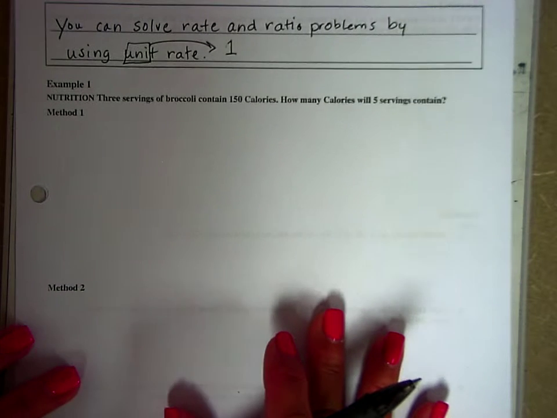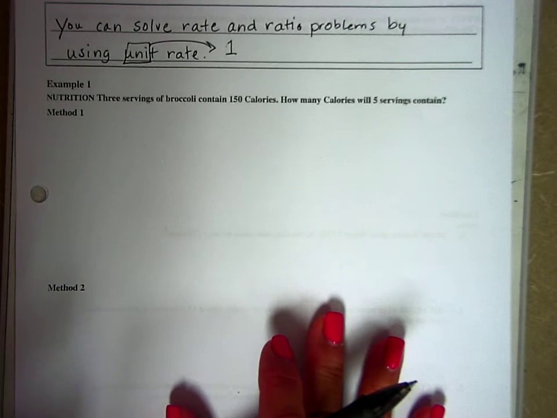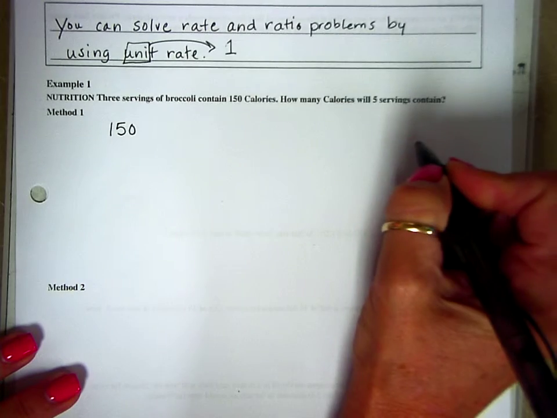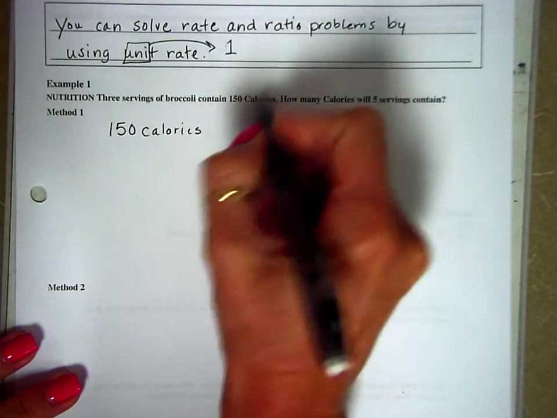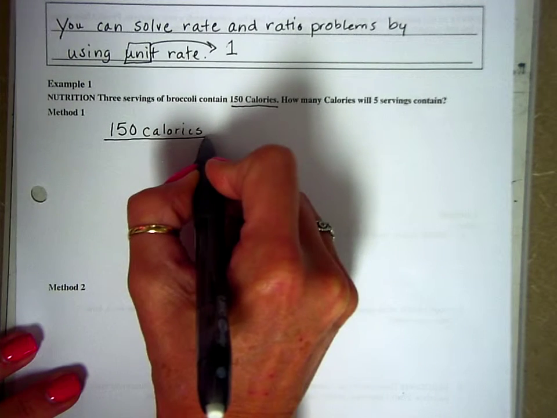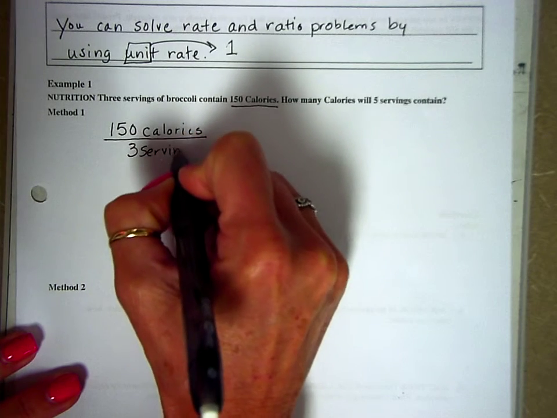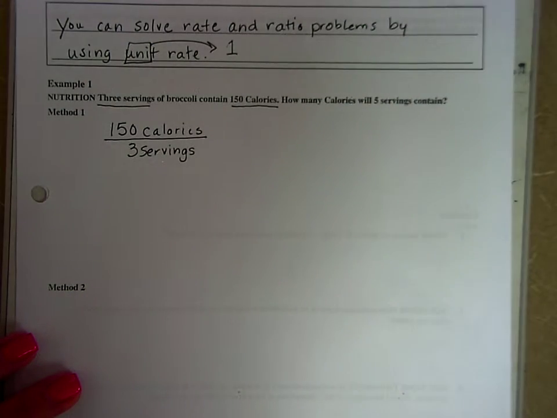All right, looking at the first example. 3 servings of broccoli contain 150 calories. How many calories will 5 servings contain? All right, so we're going to set our ratio up, 150 calories. And of course, I got that information right here. And there are 150 calories in 3 servings, which is located right there.